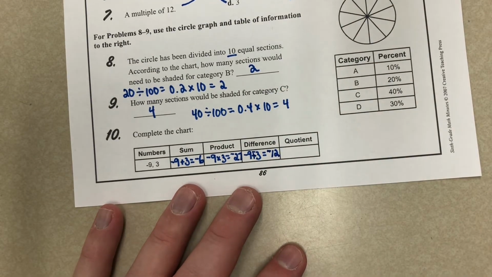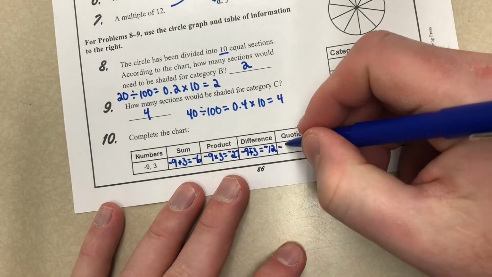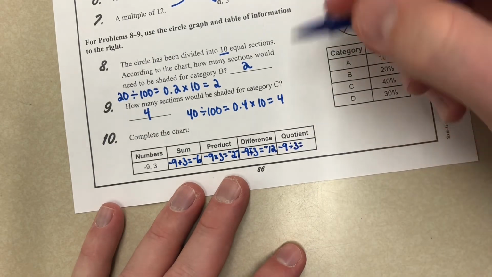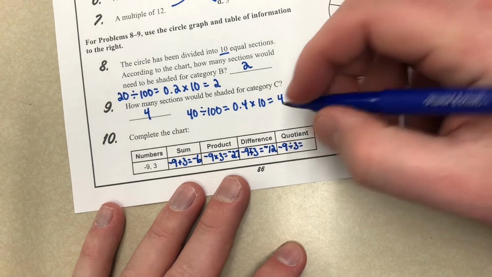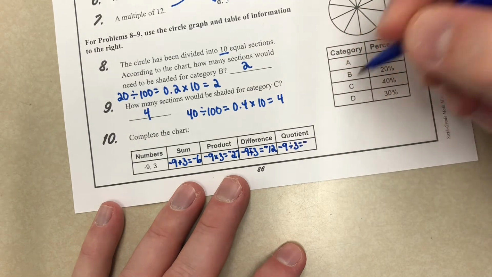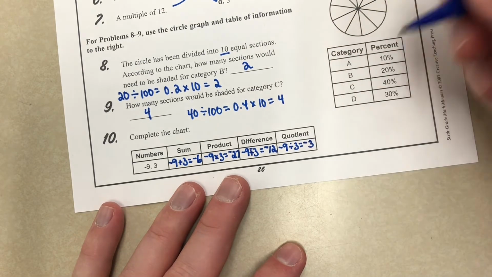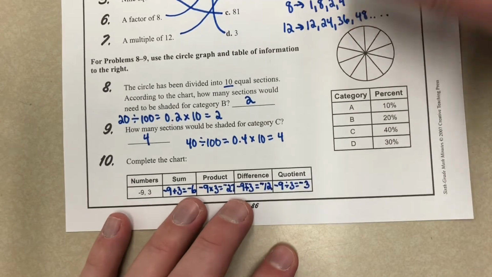And then the quotient is division. So -9 divided by 3. A negative divided by a positive is always a negative. And then 9 divided by 3 is 3. So that would be -3 for that one.